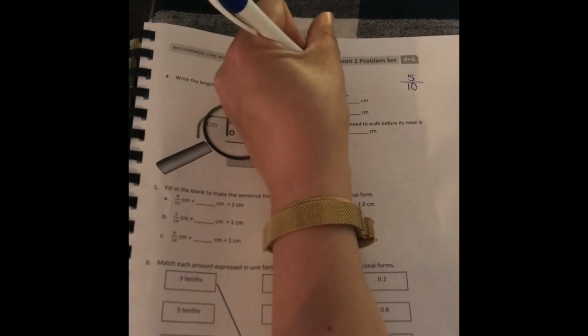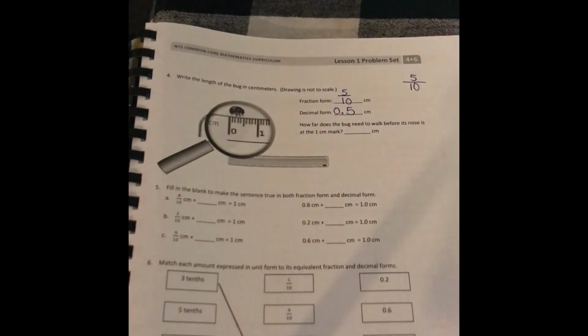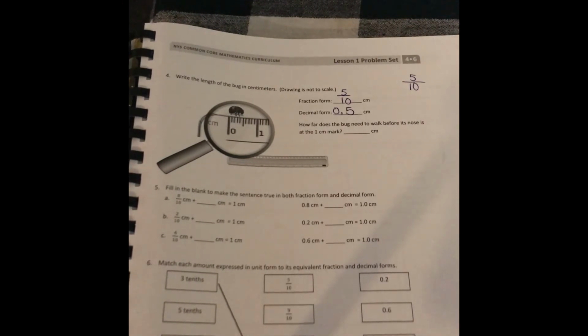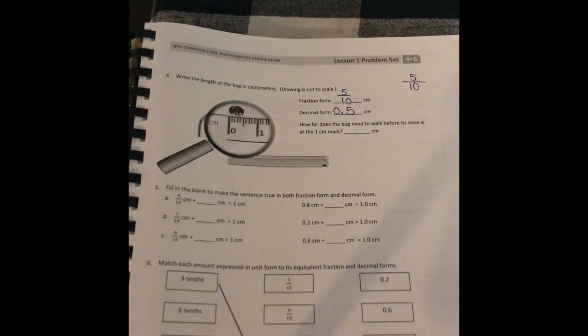And then we're going to write it in both forms. 5/10 or 0 and 5/10. Notice that I'm saying and as I read the decimal. All year we've talked about when we say a whole number, don't add and in there, because when you say and, that means there's a decimal. So make sure that you realize how you're saying it, I guess.